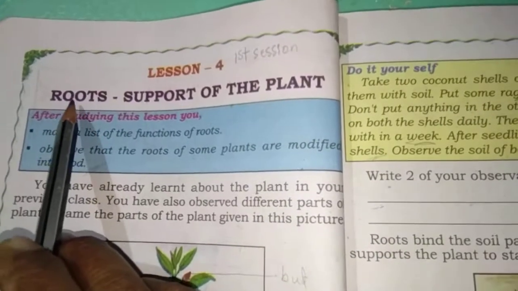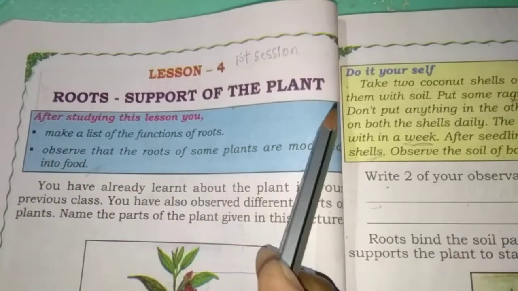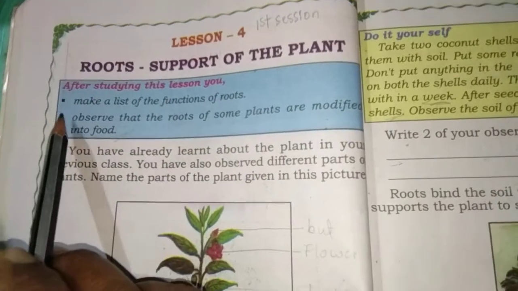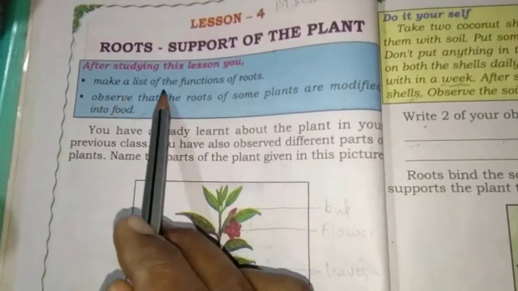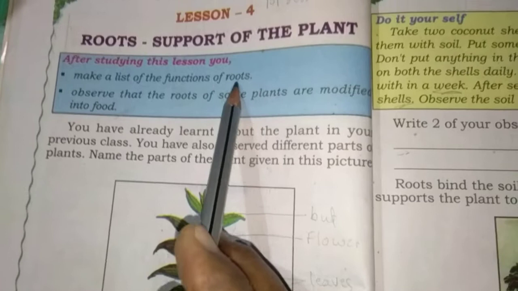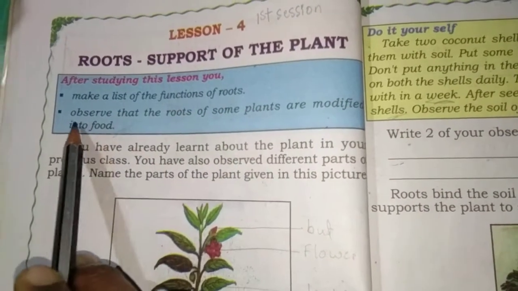This lesson name is Roots Support of the Plant. In this we are going to study these 2 points. Make a list of the functions of the roots. We are going to learn the functions of the roots.